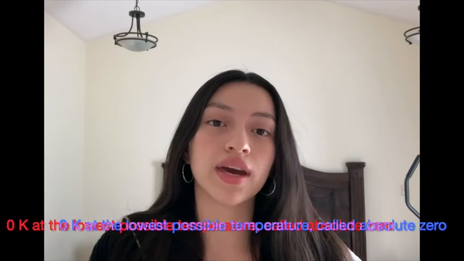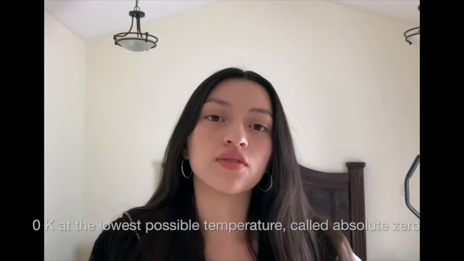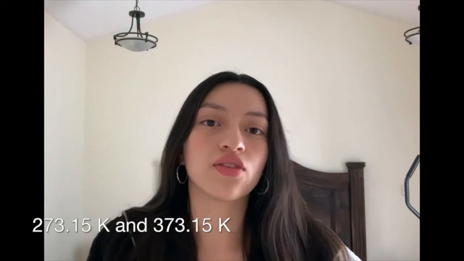Kelvin is an absolute temperature scale defined to have a 0 Kelvin at the lowest possible temperature, called absolute zero. The official temperature unit on this scale is the Kelvin, which can be abbreviated K, and does not go with a degree sign. The freezing and boiling points of water are 273.15 Kelvin and 373.15 Kelvin, respectively.